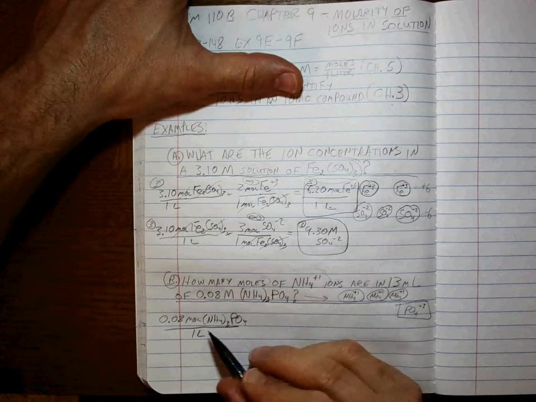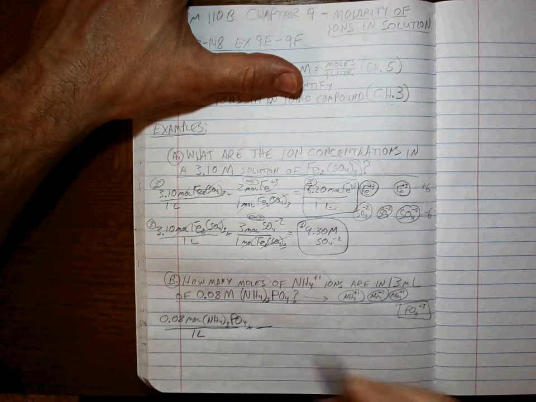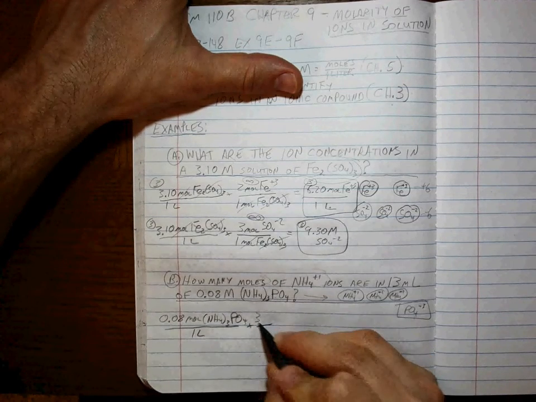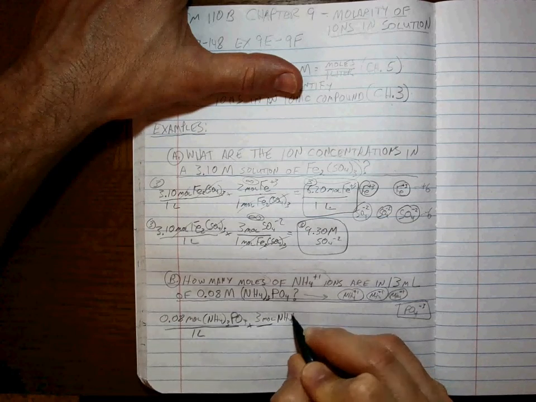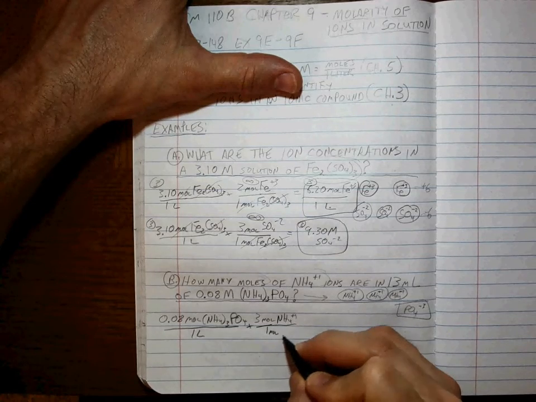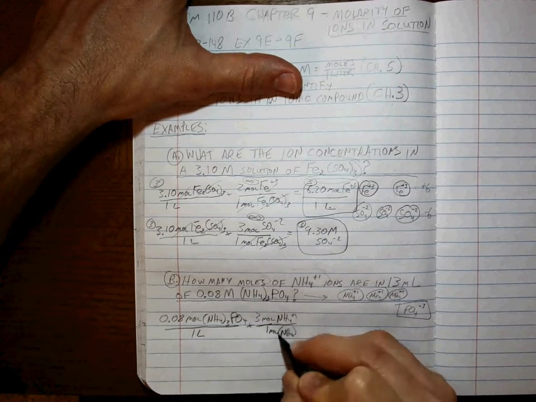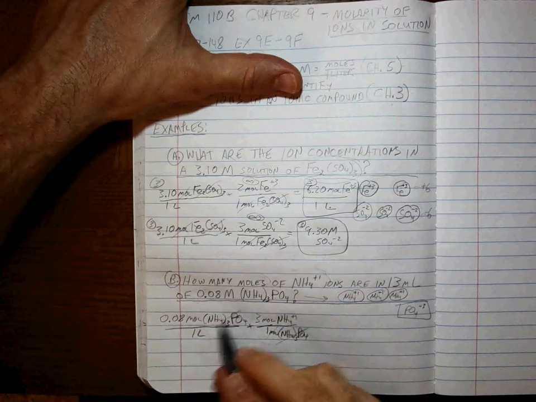Okay, so moles of ammonium phosphate per 1 liter. The ratio is 3 to 1 of ammonium ions per 1 mole of the ammonium phosphate. Good.